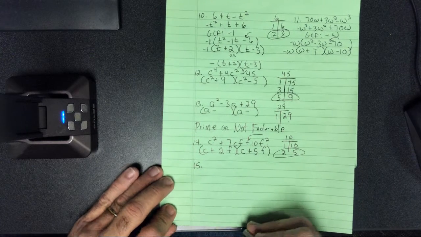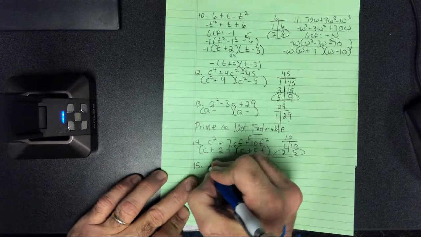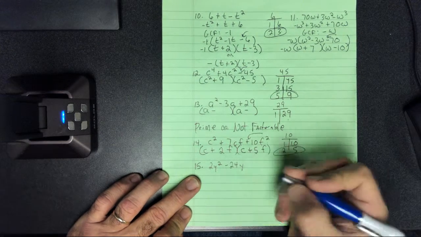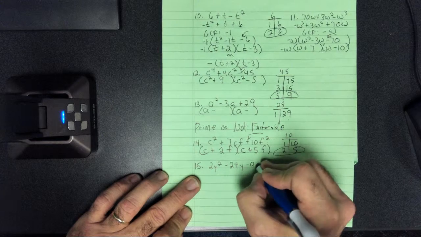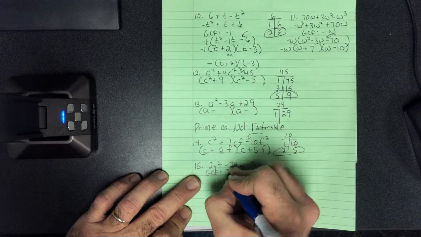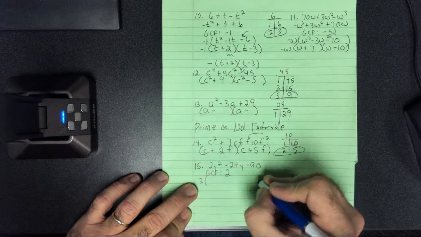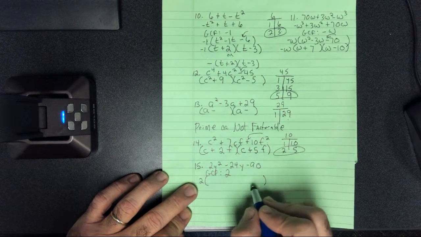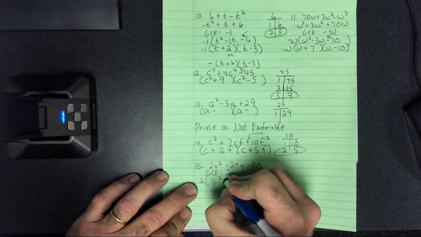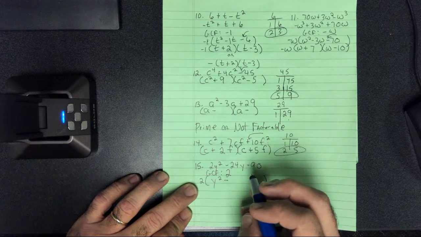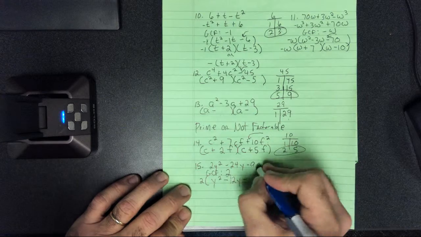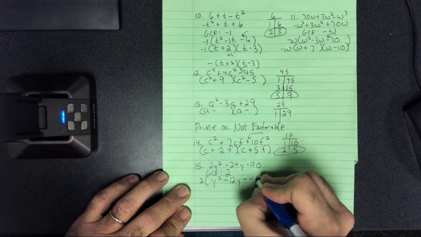Alright, y'all, 15. 2y squared minus 24y minus 90. Since all these numbers are even, I know there is a GCF of a 2 in that. So I'm going to factor out that 2 and put everything else in parentheses. 2y squared divided by 2 leaves you a y squared minus 24y divided by 2 makes that a 12y minus 90 divided by 2 is 45.